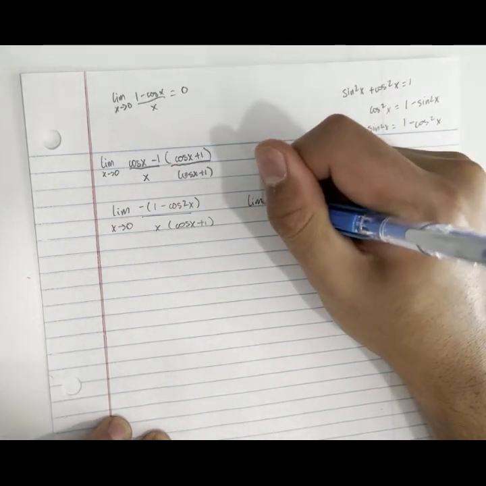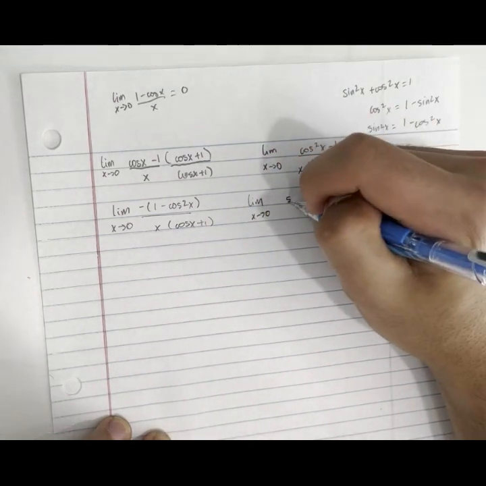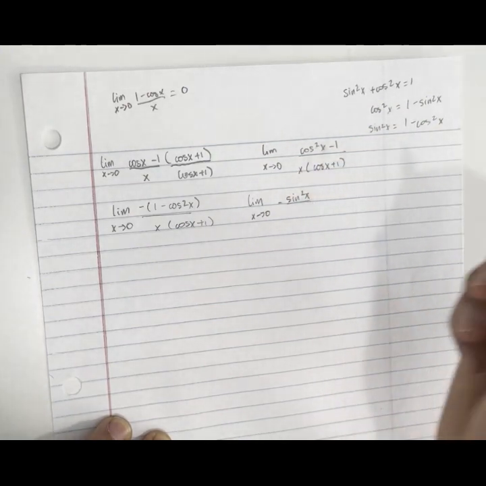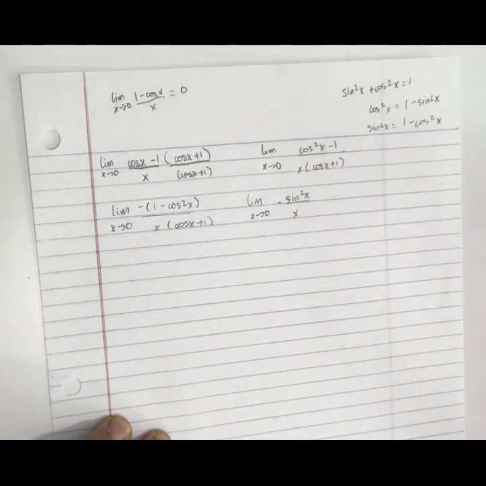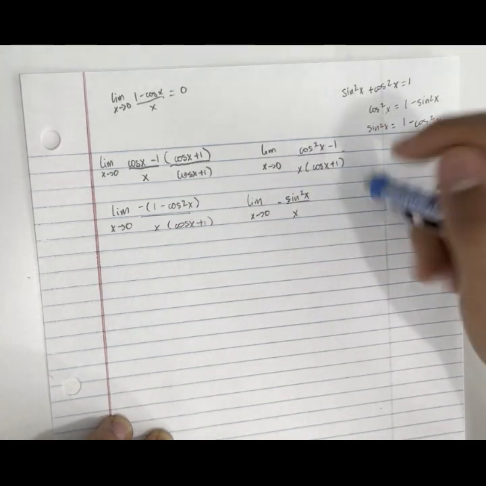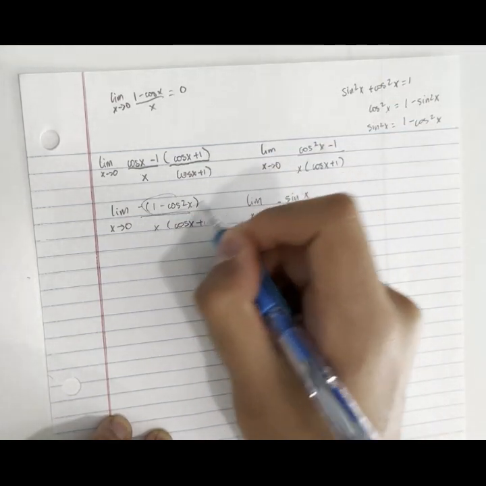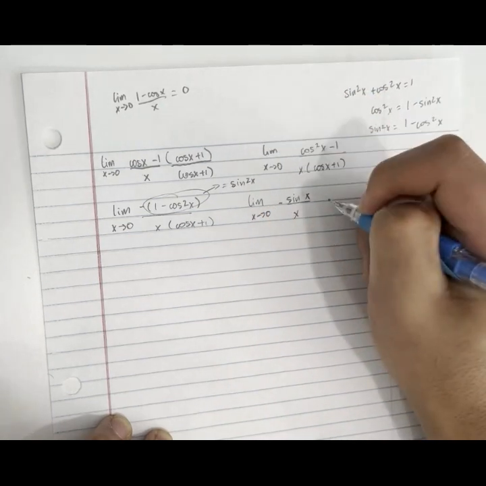Then this is sine squared x, so this equals negative sine squared x.